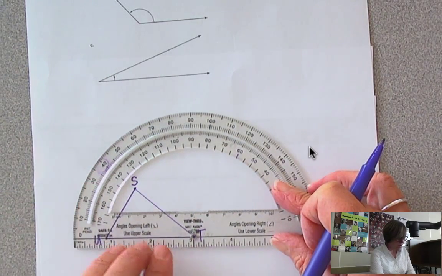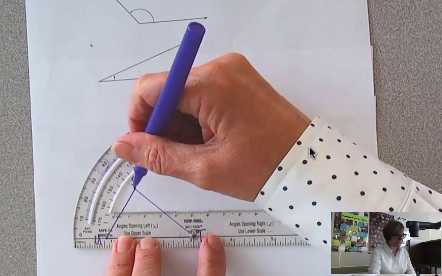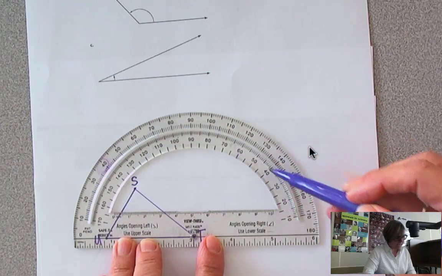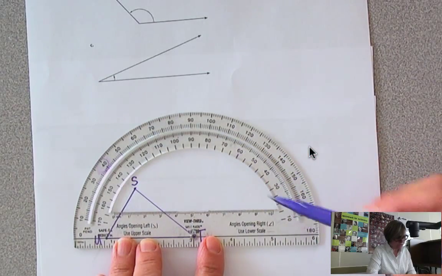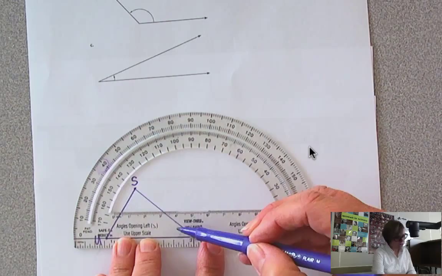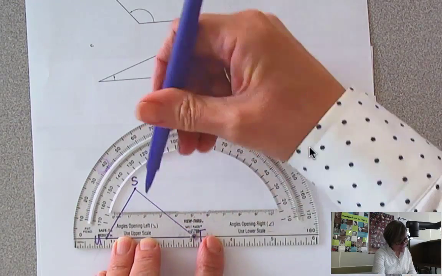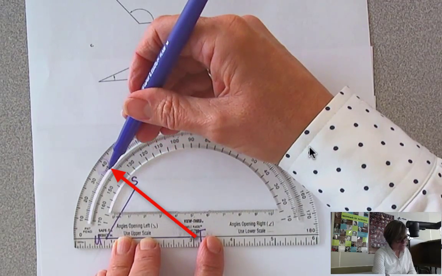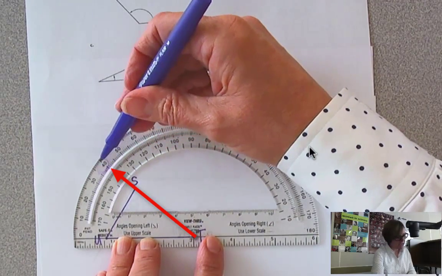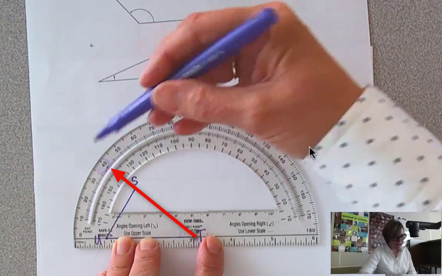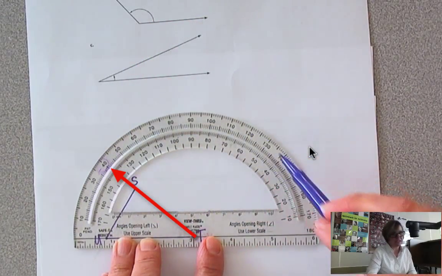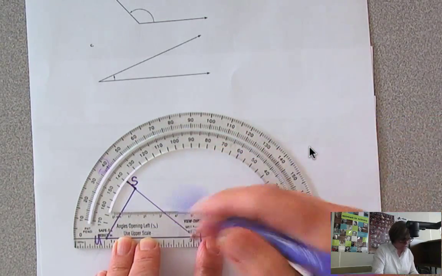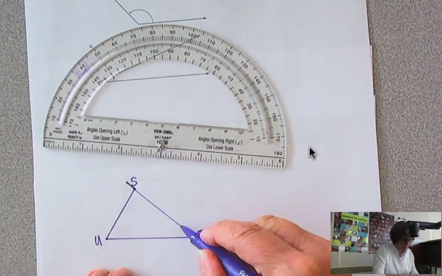Now, I'm not going to use this set of ruler numbers here, because I know that this is an acute angle, not an obtuse angle. So I'm going on beyond this and find that this is actually a 40-degree angle. I'm using the outer number guide here to help me find out how many degrees this angle measures. So this is 40 degrees.